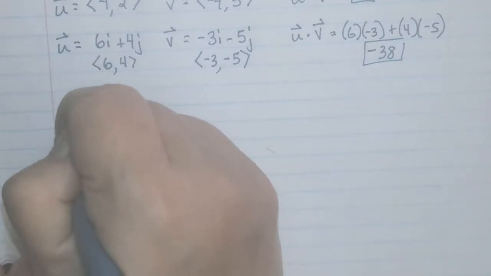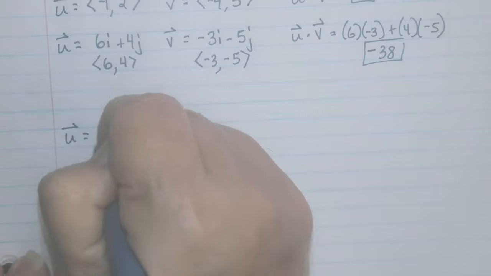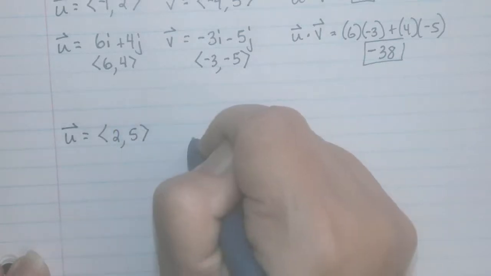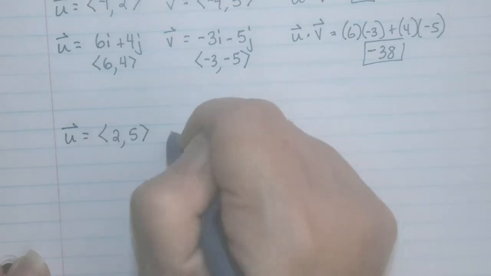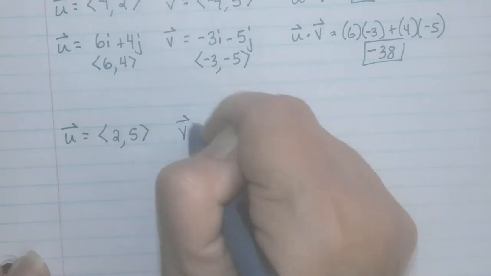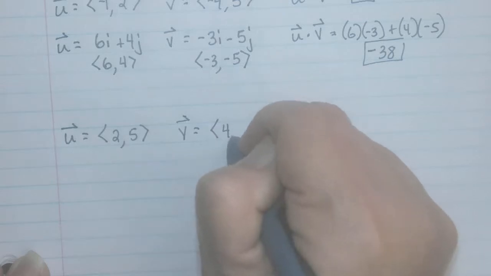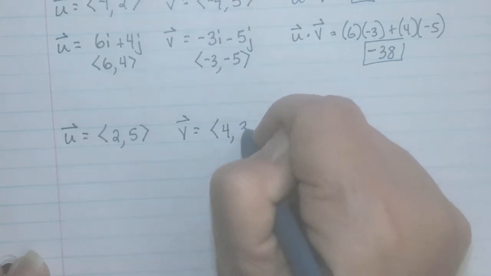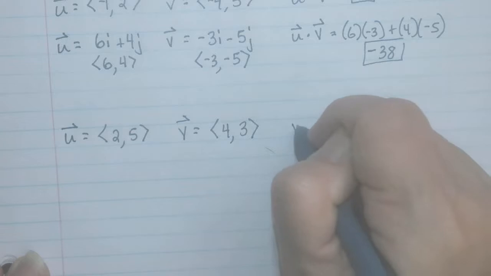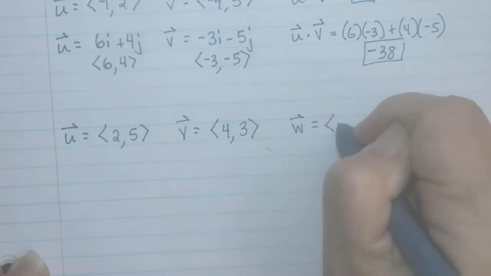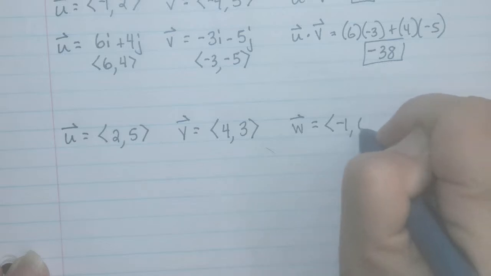So let's say vector u is equal to 2, 5. And vector v is equal to 4, 3. And vector w is equal to negative 1, 6.